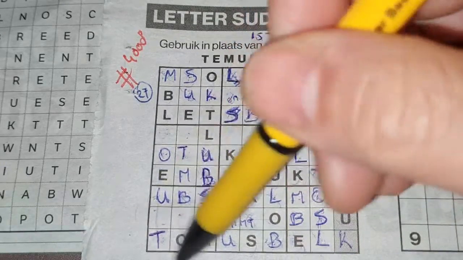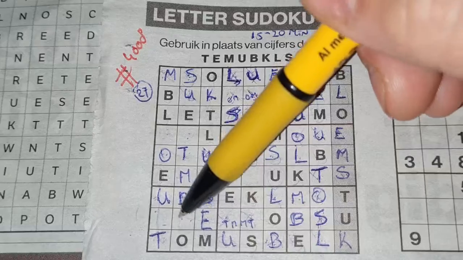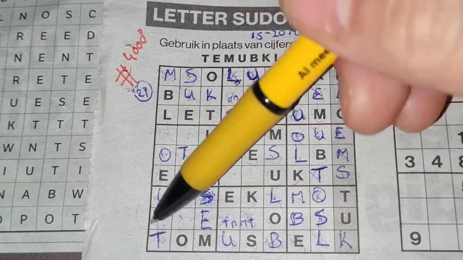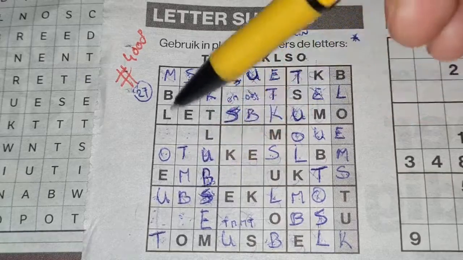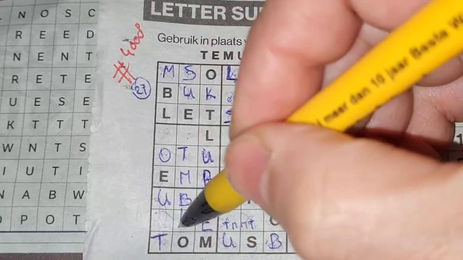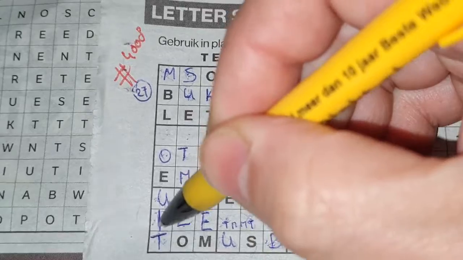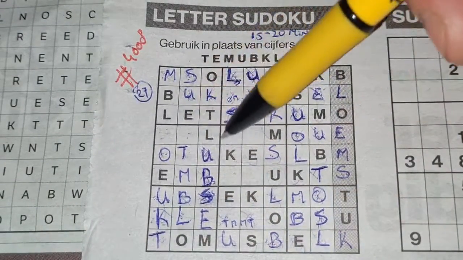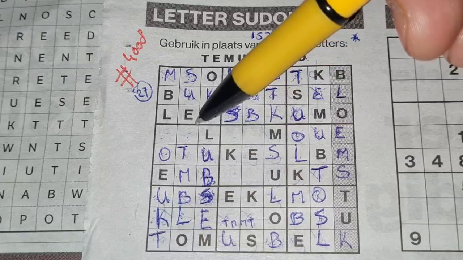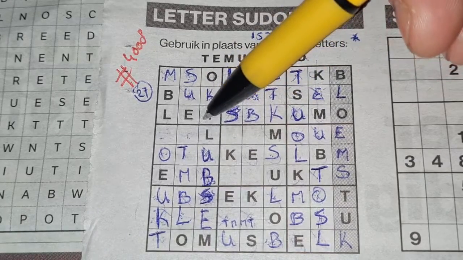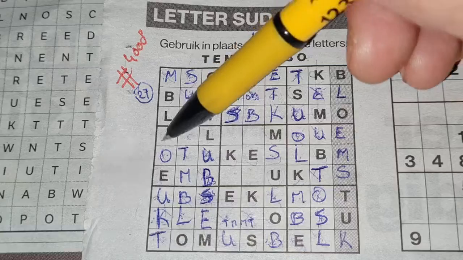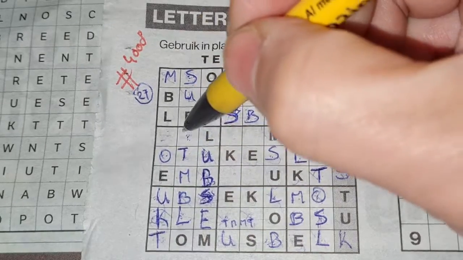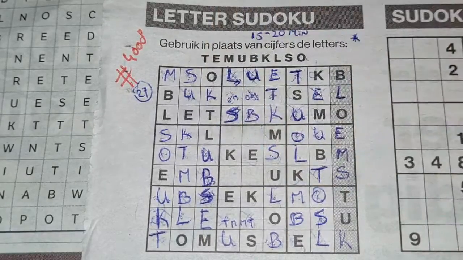Two missing letters in this big square, the L and the K. We have an L there, no L there. L should be here, and the K should be there. Two missing letters in this big square, K and S. We have a K there, no K there. K should be here, and S goes there.